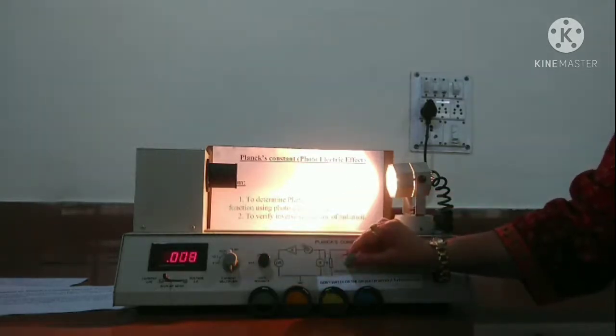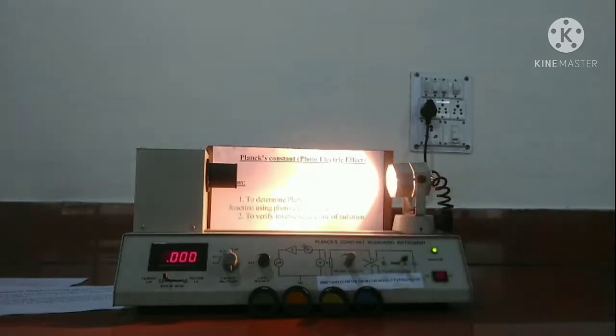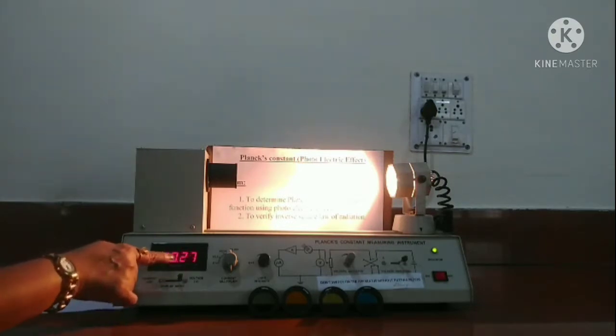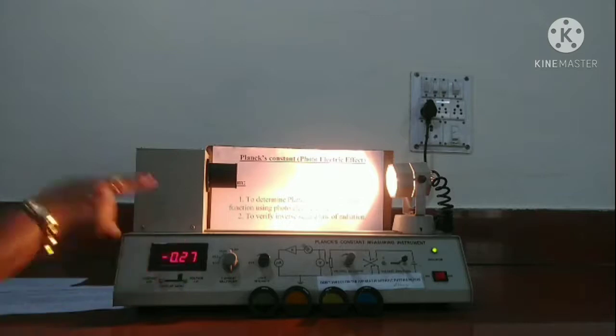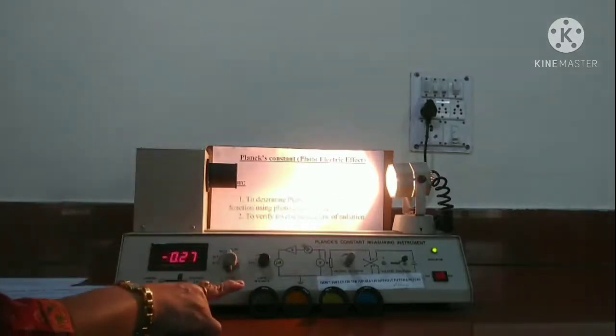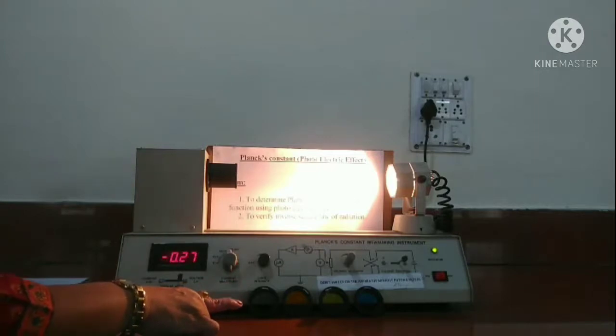Wherever we find that it is 0, this is 0 now. So now we will flick this button to voltage, and then see, this is the voltage, so it is minus 0.27 volt. So this is the stopping voltage for this particular filter.